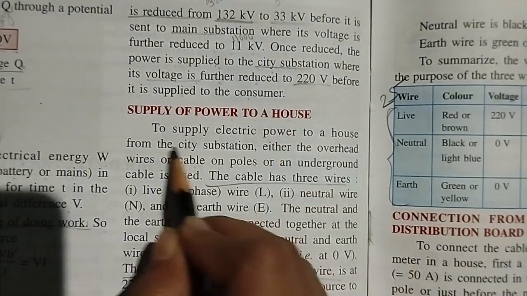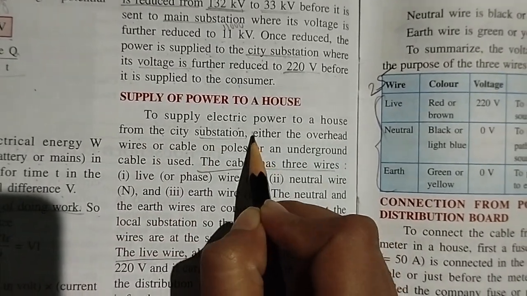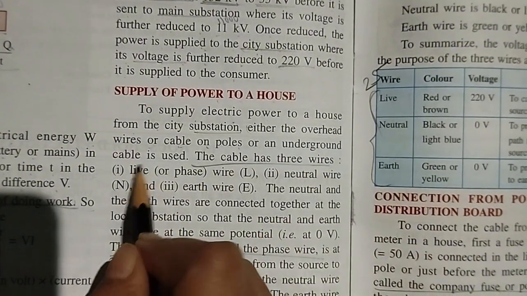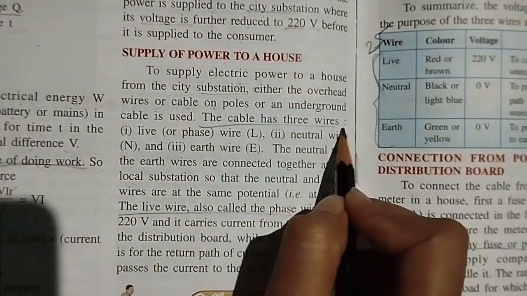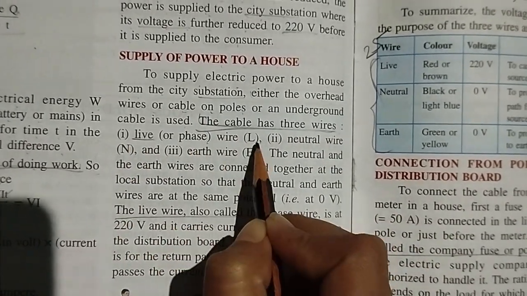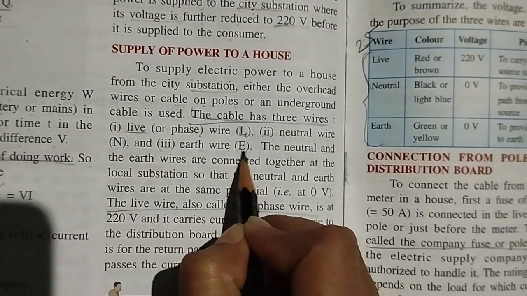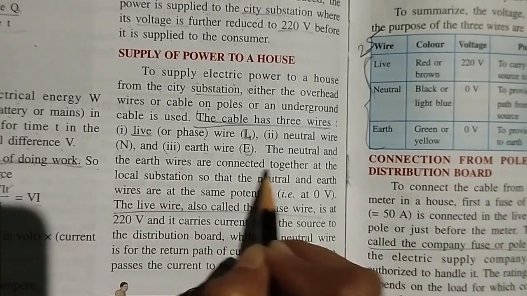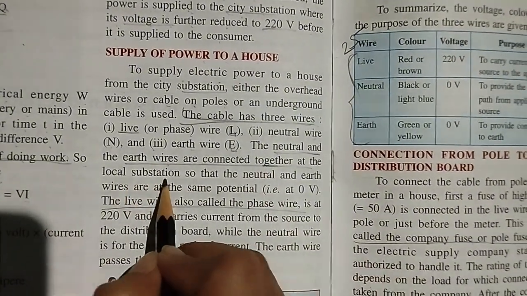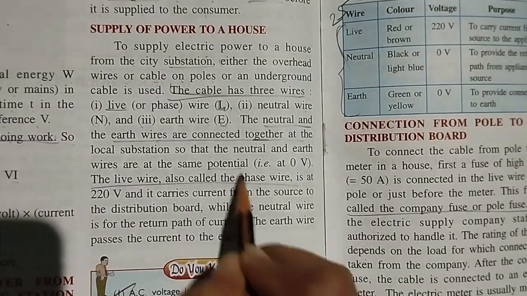Supply of power to a house. To supply electric power to a house from the city substations, either an overhead wire or cable on a pole or an underground cable is used. The cable has 3 wires: live wire or phase wire, denoted as L, neutral wire, N, and earth wire, denoted as E. The neutral wire and the earth wire are connected together at the local substation so that the neutral and earth wire are at the same potential.